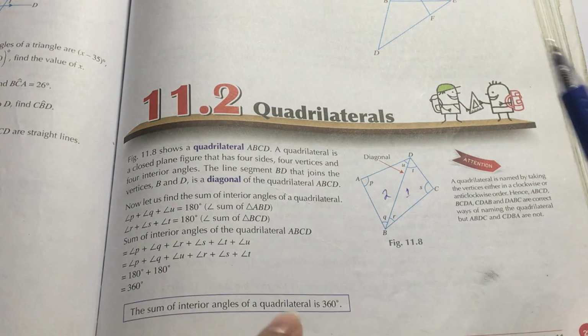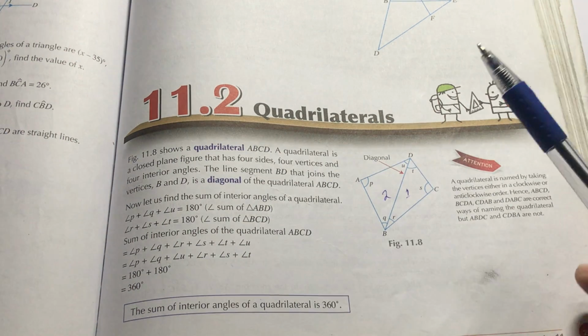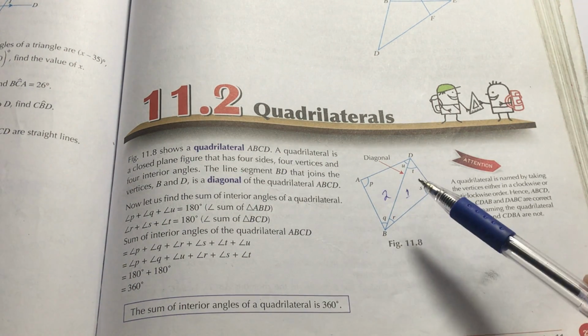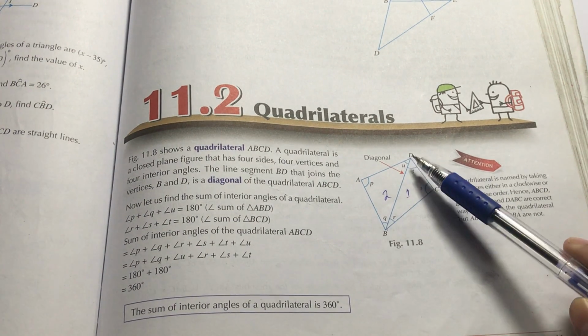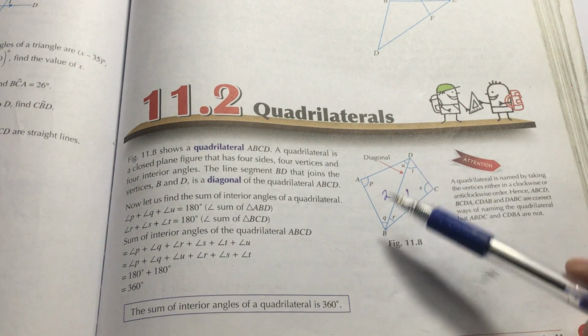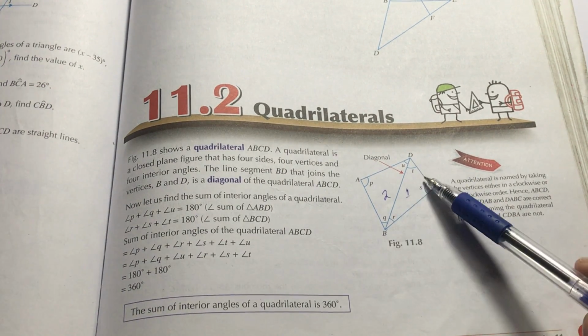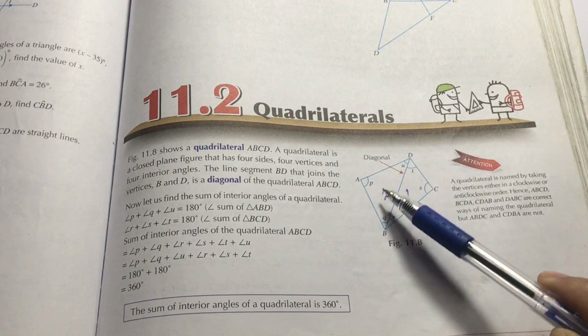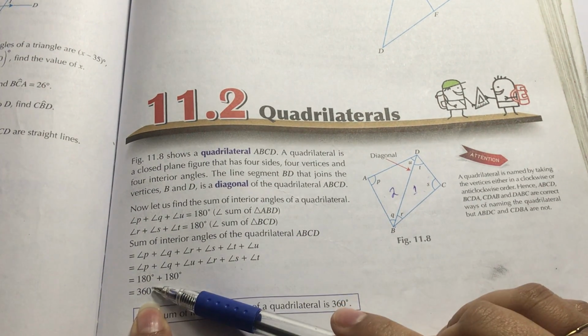As we have discussed, the sum of the interior angles of a triangle is always equal to 180 degrees. So by dividing this quadrilateral into two parts, we have got two triangles. That means we have 180 and 180. 2 times 180 is equal to 360.